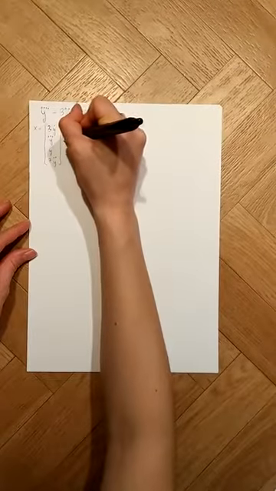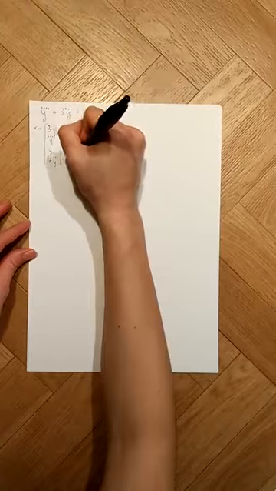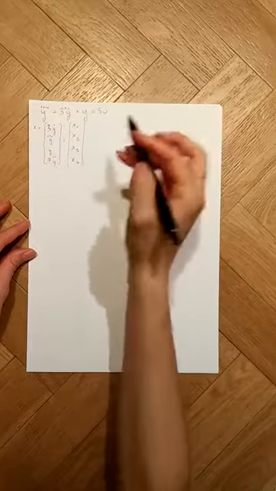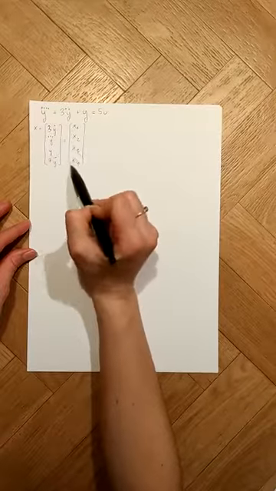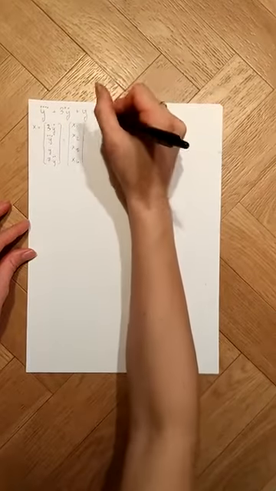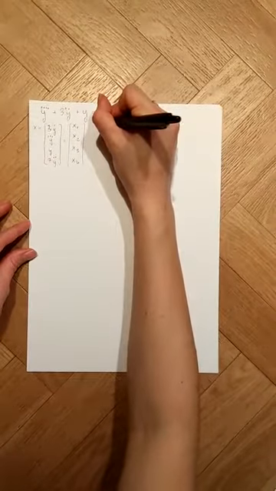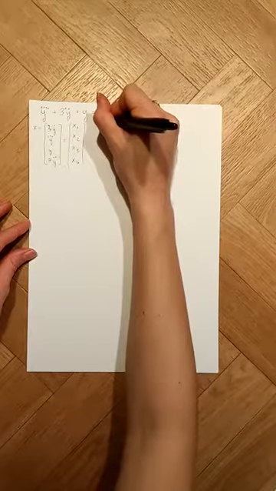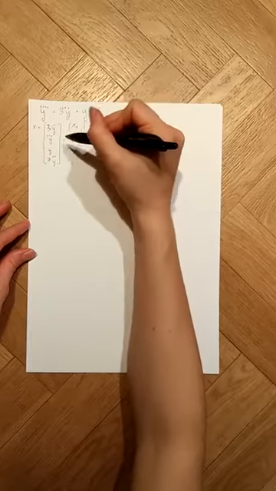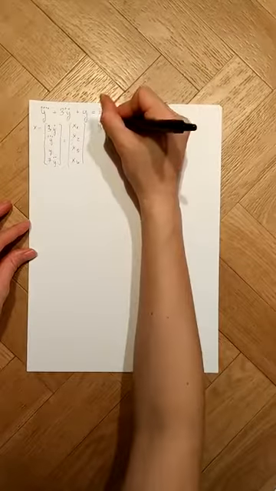So basically I rewrite it as this. This one will be equal to x1, x2, x3, x4 accordingly. Now I rewrite it a little bit differently so that I can easily see the derivatives of y.